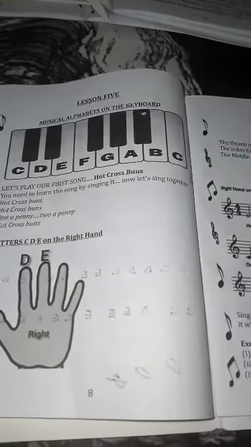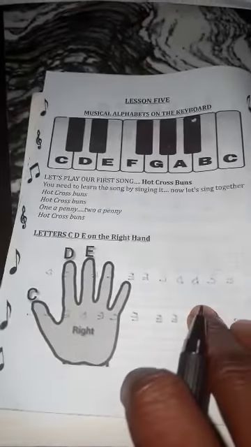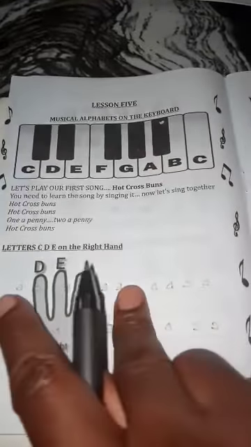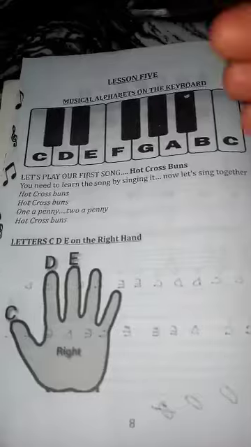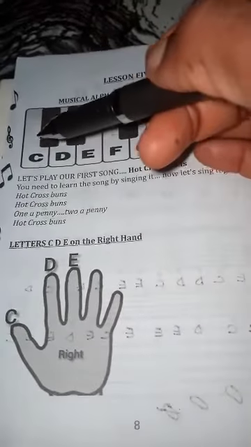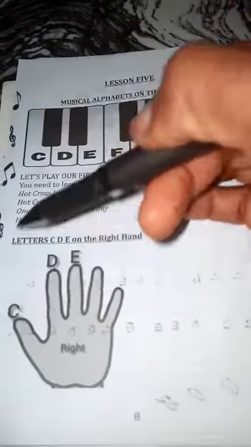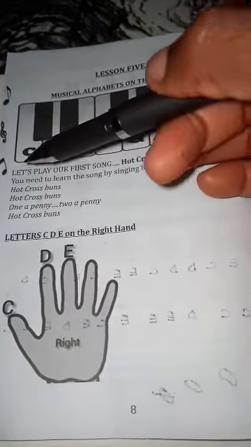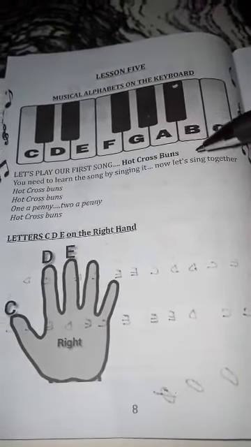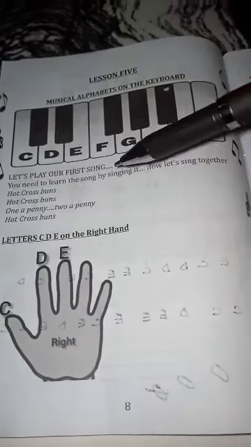So the next lesson now, lesson 5. We have moved C, D, E now to our keyboard. So this is C, D, E. This is for C, this is for D, and this is for E. So let's play our first song, Hot Cross Buns. You need to learn the song by singing it.